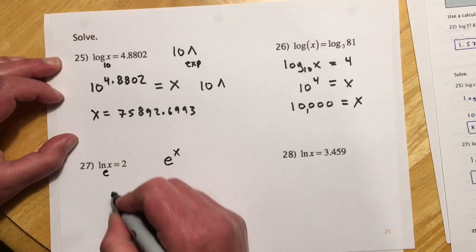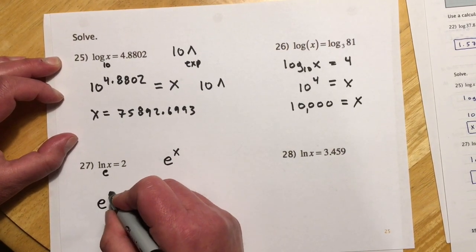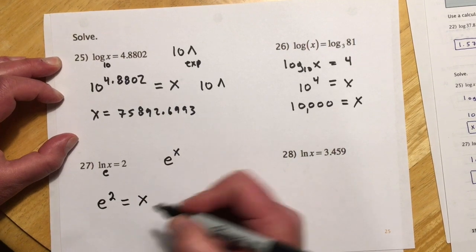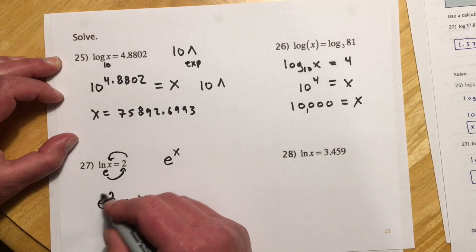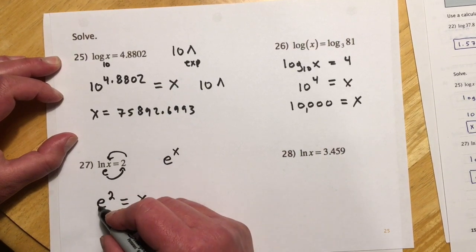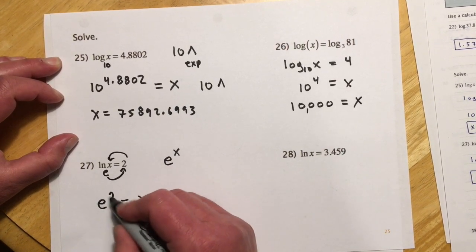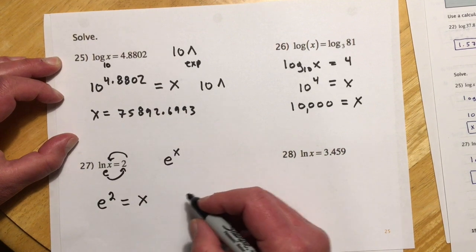So this is an invisible e down here. So this is e squared equals x. So e to the second makes x. And when it's something nice like that, I think the computer wants it as e to the second. And this is just standing in for some kind of ugly decimal.